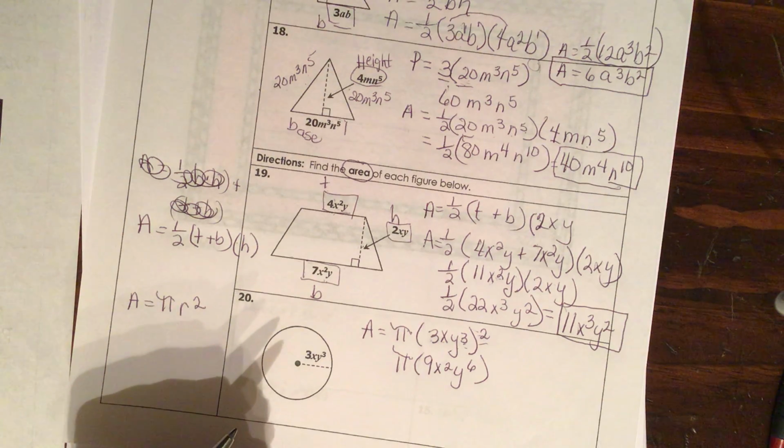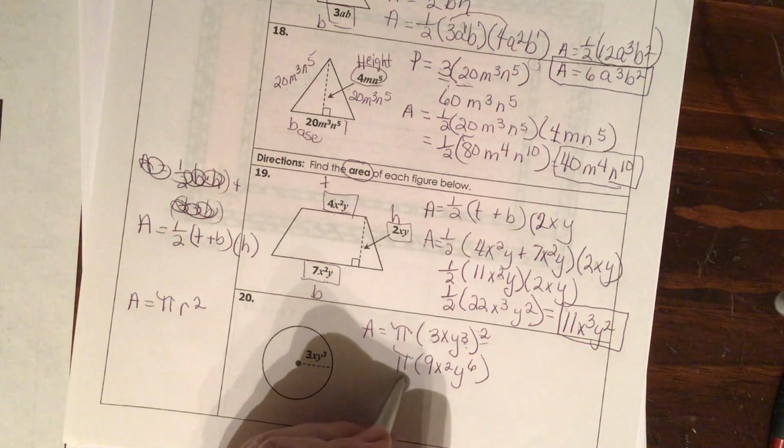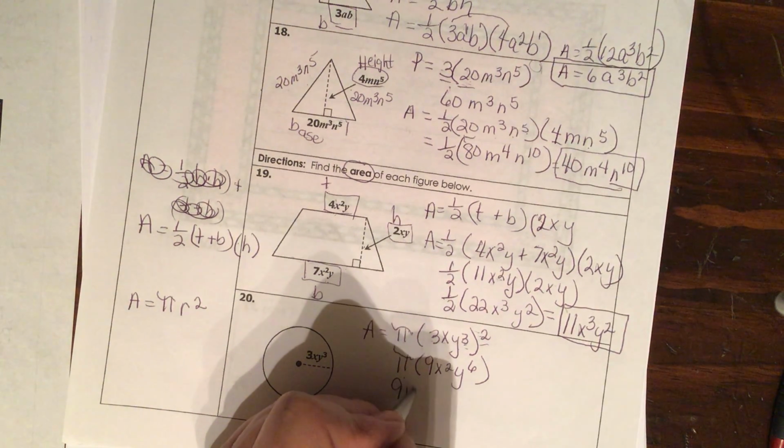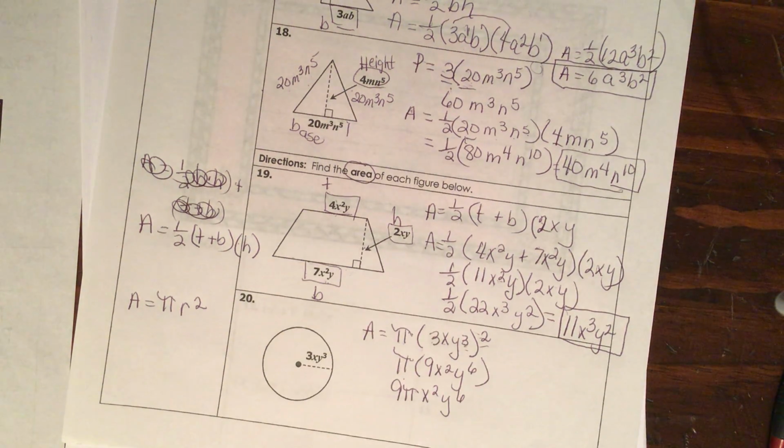Then you're going to just multiply the numbers because we know that's 3.14. It would be 9 pi. We could multiply that. x squared y to the 6th power.